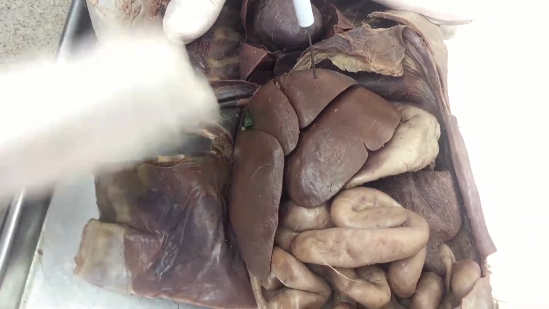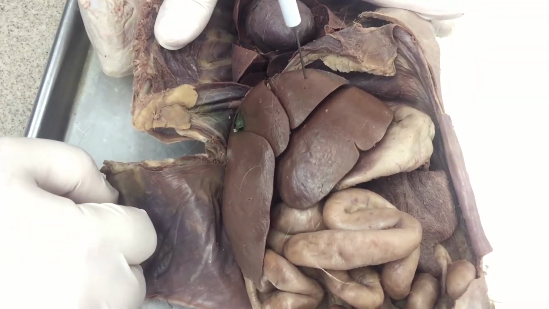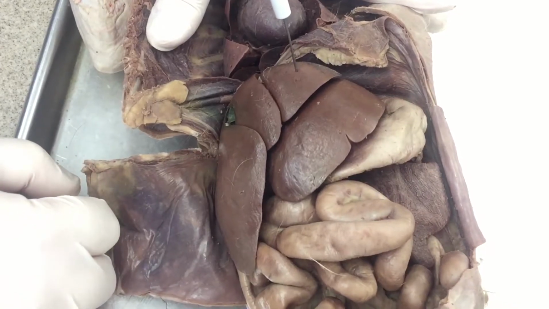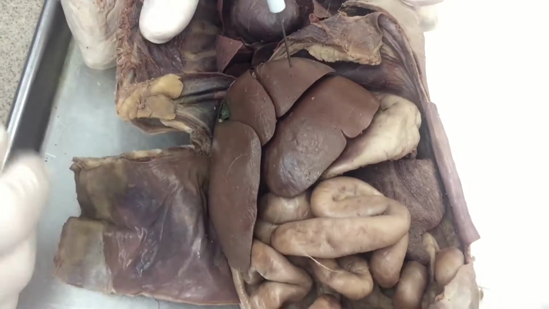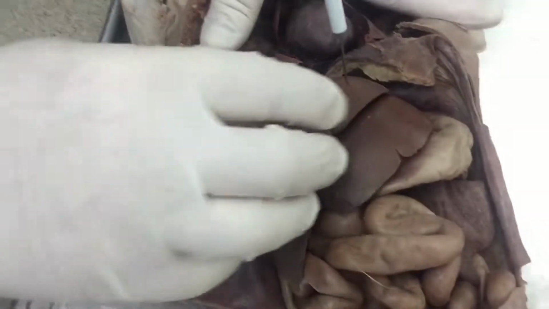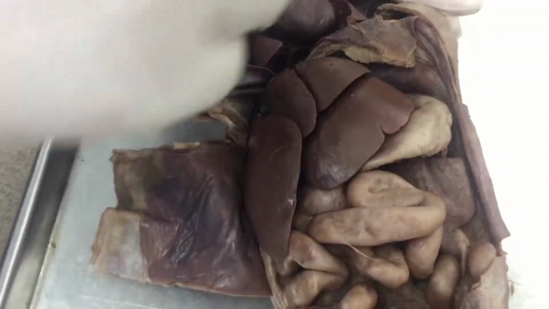Make sure that you guys know at least some of the functions. I'm not going to ask for nine. Three, four functions would probably be the maximum. So as long as you have a good idea of the functions of the liver, that would be okay.